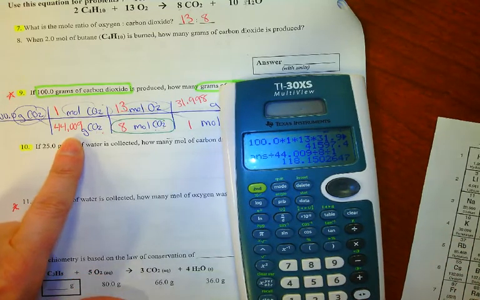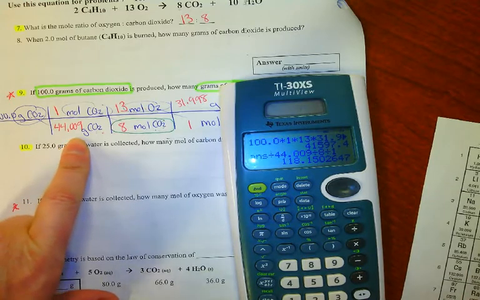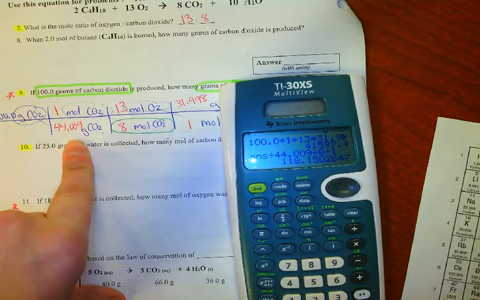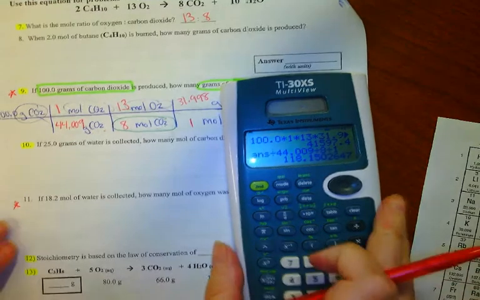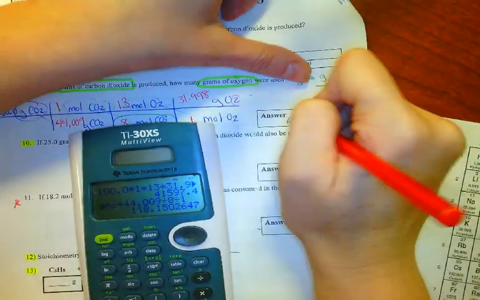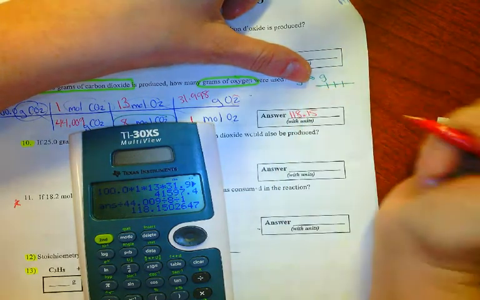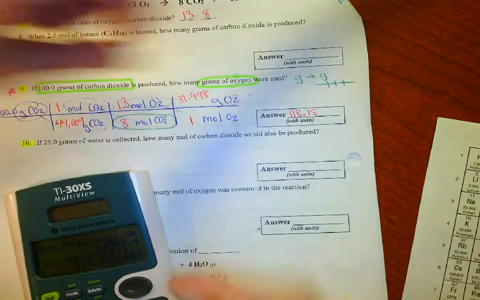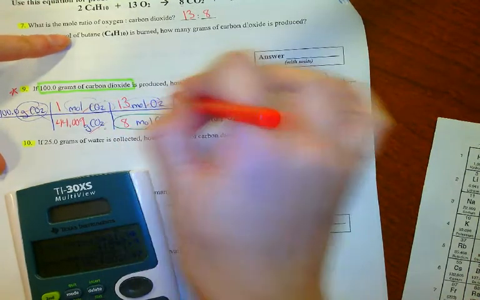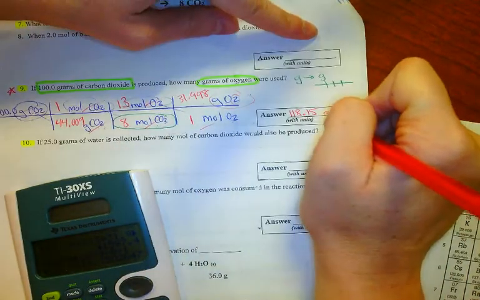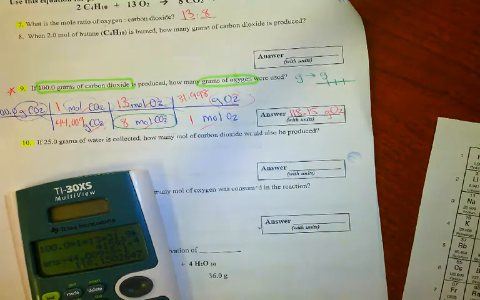I divide by each and get 118.15. Technically for sig figs, if that bothers you, it should be 118.2. I really don't care. I'm going to say 118.15. And then for units, they all cancel out except for grams O2.